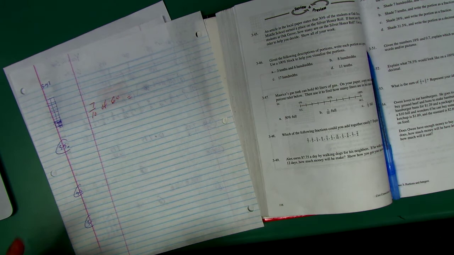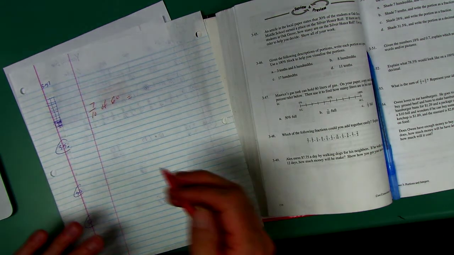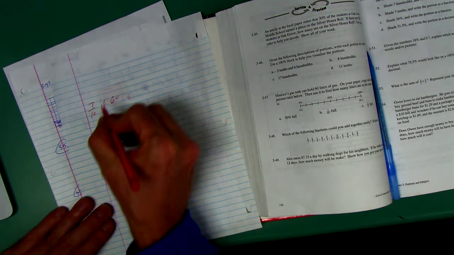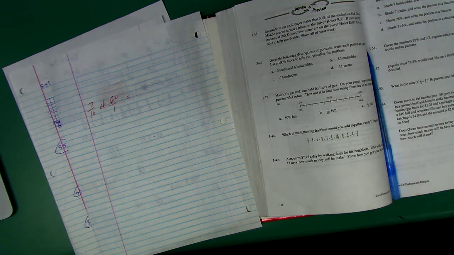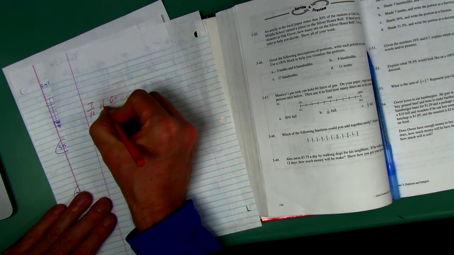Watch this. It's going to be magic. Watch my hands. I'm going to go fast here. How do I make 60 a fraction? Boom, boom. Put a 1 under it. Put a 1 under any whole number and make it a fraction. You're dividing by 1. Same thing.